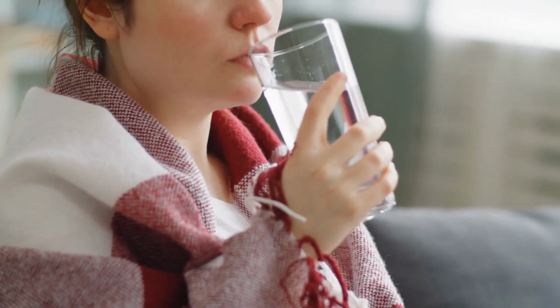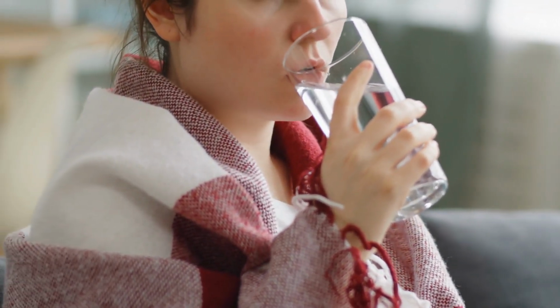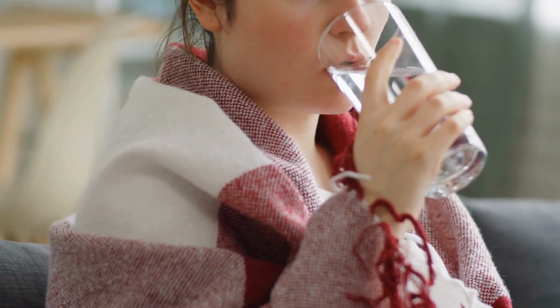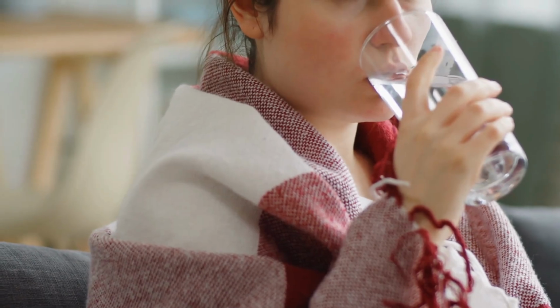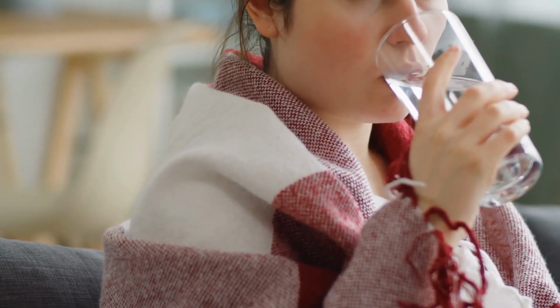Safe drinking water. It's critical to have access to clean, safe drinking water. Boiling water or utilizing water purification pills can lower the risk of parasite illnesses in places with poor water quality.